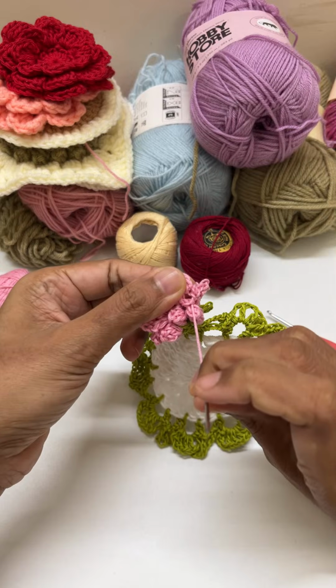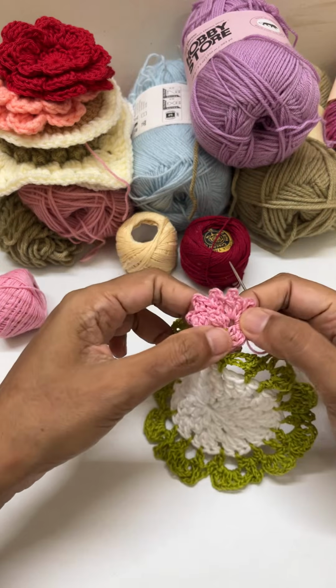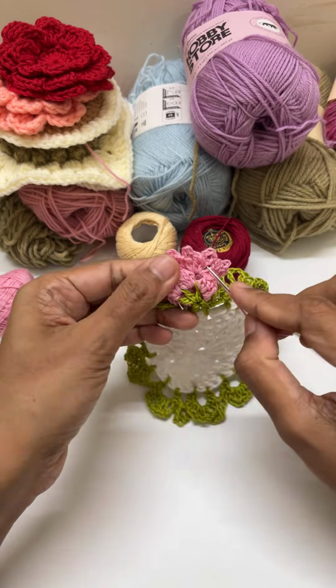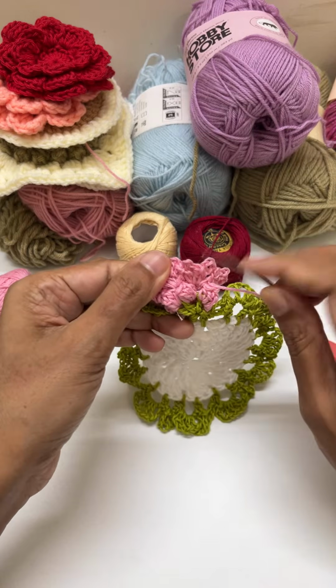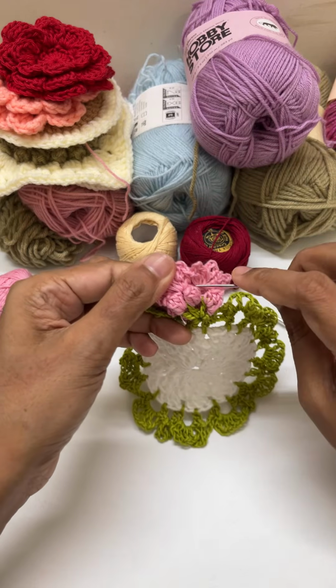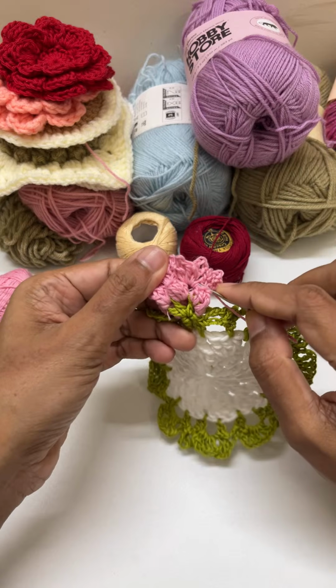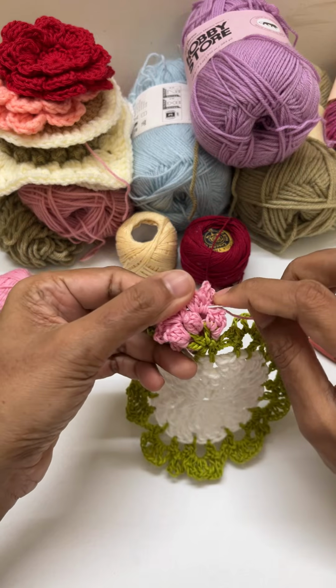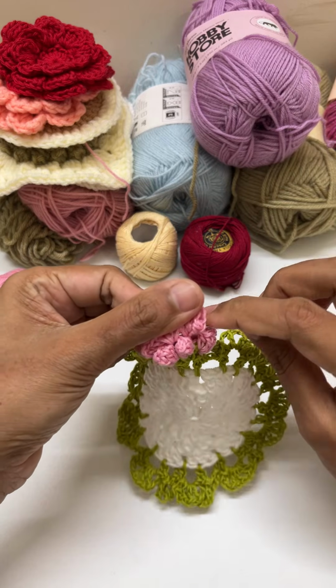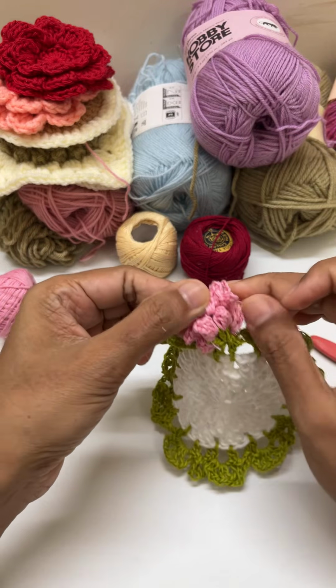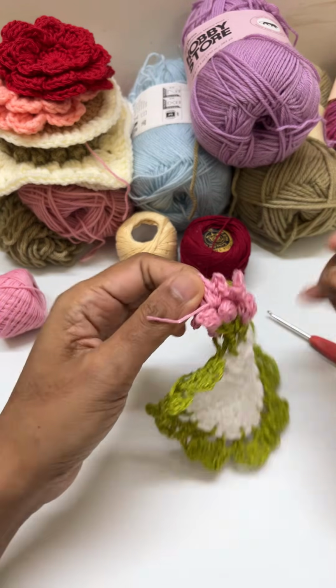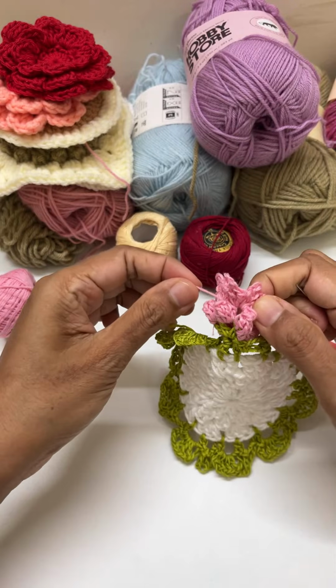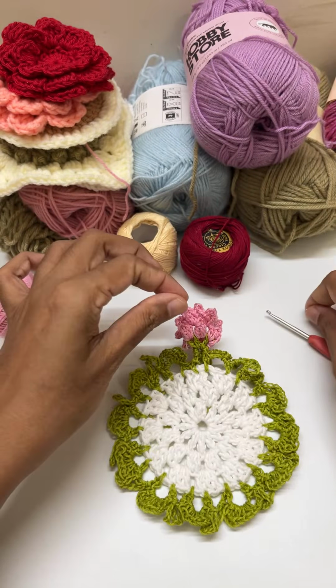Don't pull it too hard. Okay, just let it come out, and then you can just hide your tail end in these stitches above your popcorn stitches. So just insert it into these like this, and you can just cut it off.